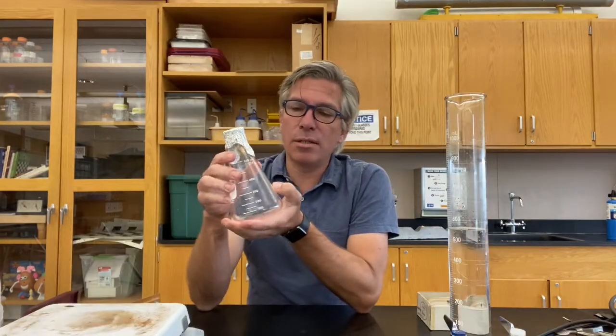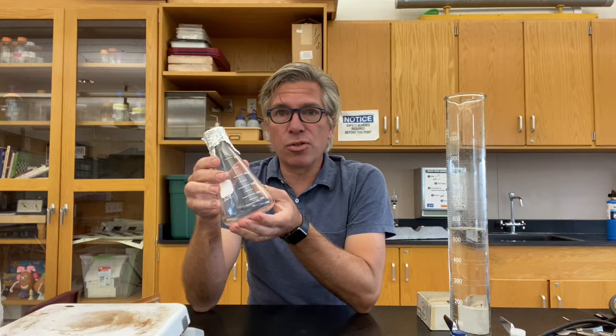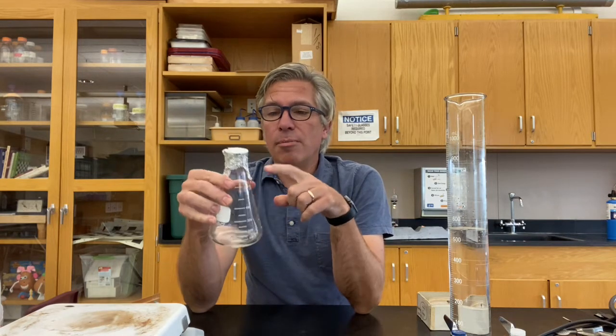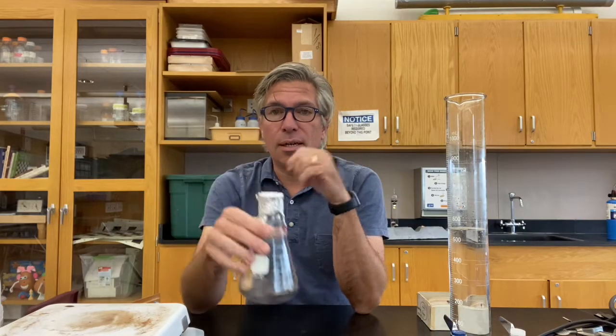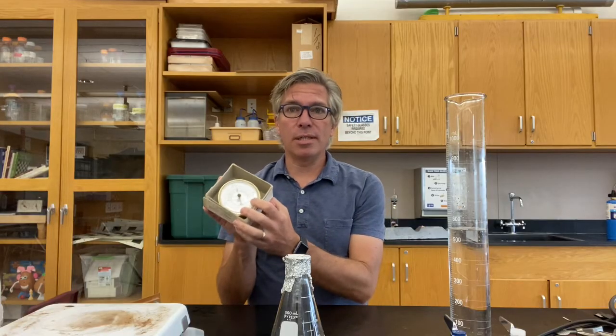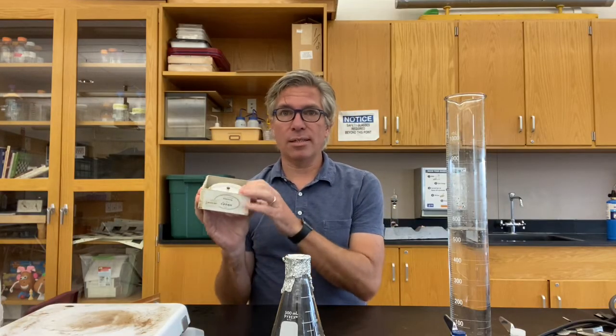The last thing we need to know about our vapor is the pressure of the vapor. And the nice thing is that since there's a hole in the aluminum foil, the pressure inside the flask is the same as the pressure outside the flask. And so if you have access to a barometer of any kind, you can very easily measure the pressure of the gas in the room as well as the vapor in the flask.